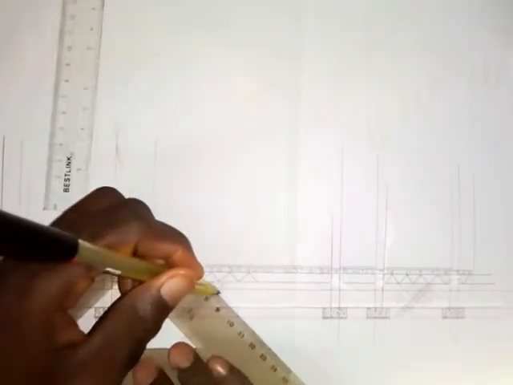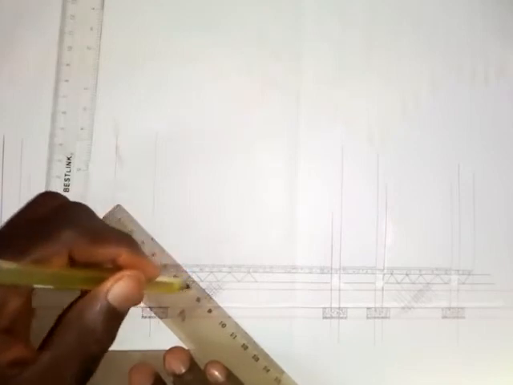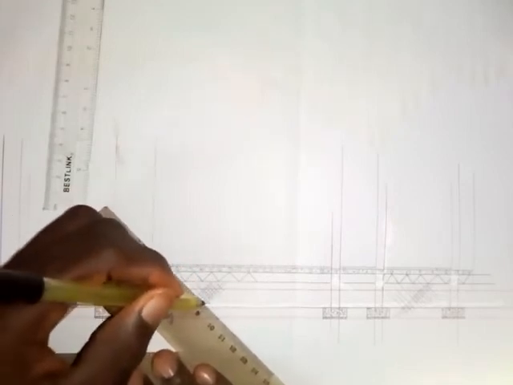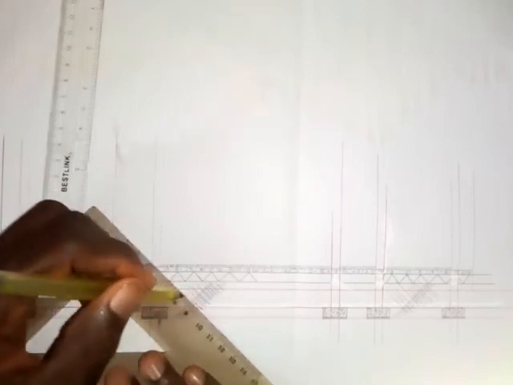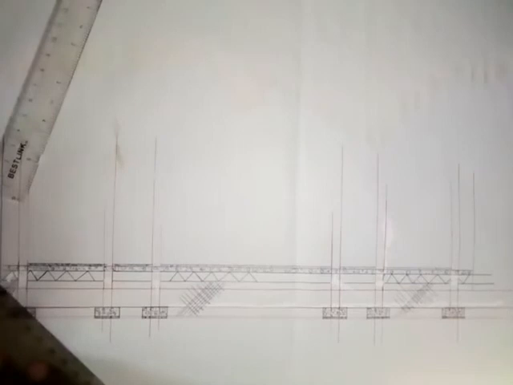Okay, so for that part, and also for here.